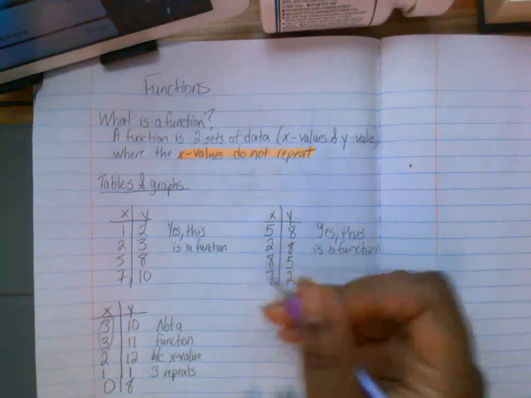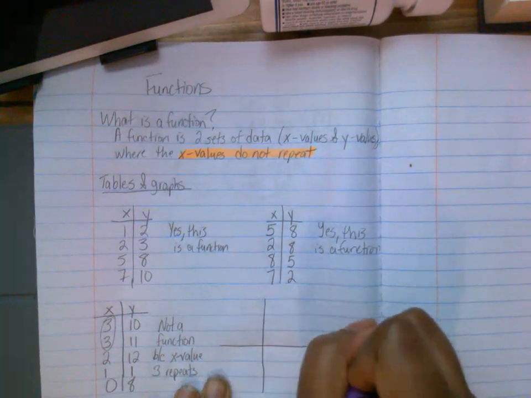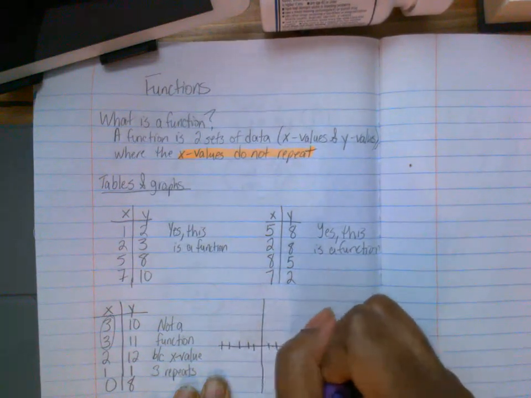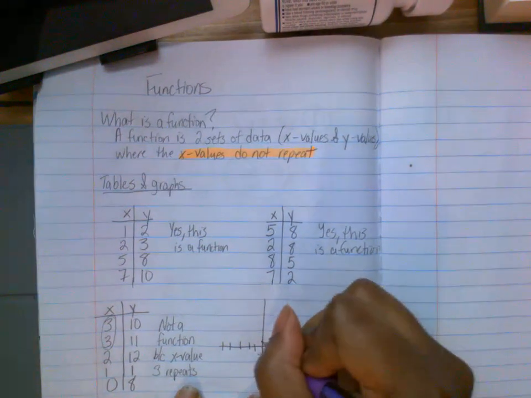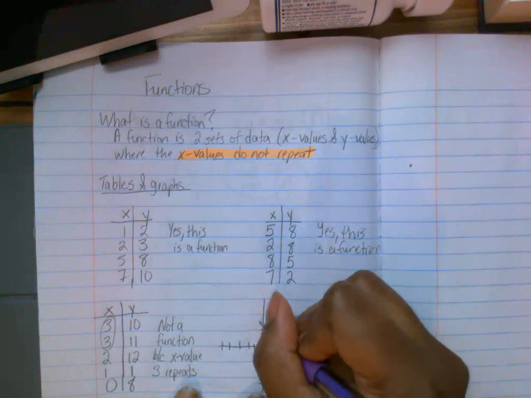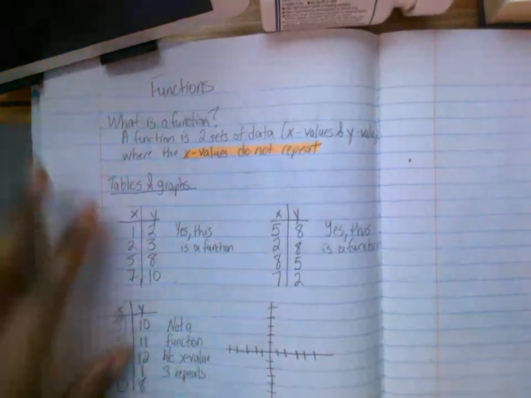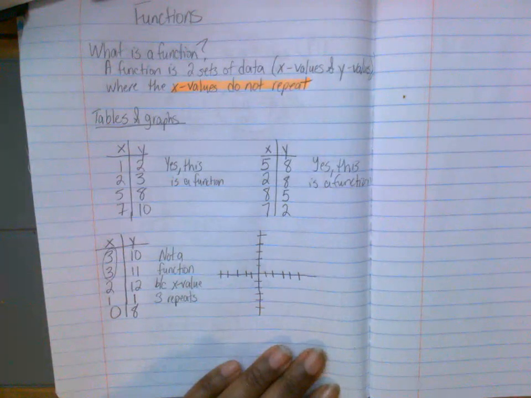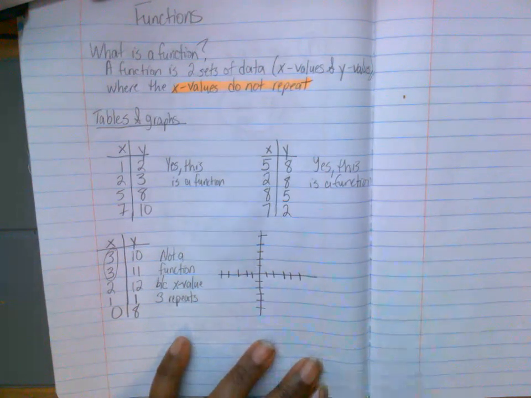Okay. Let's look at a graph. I'm going to go just 5 up, 5 down, 5 to the left, and 5 to the right. All right.